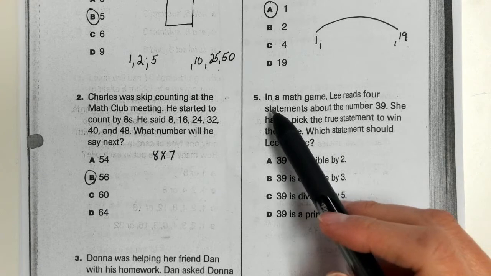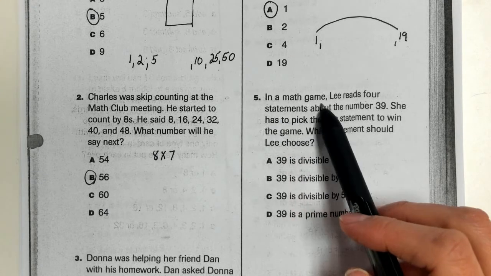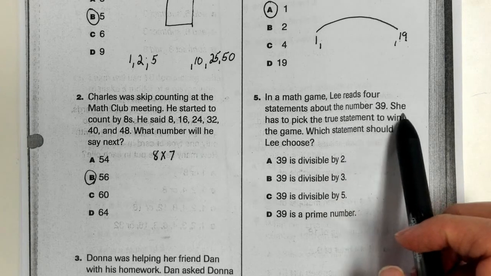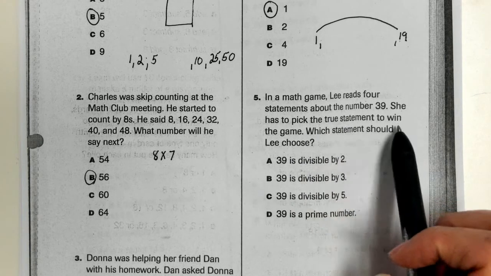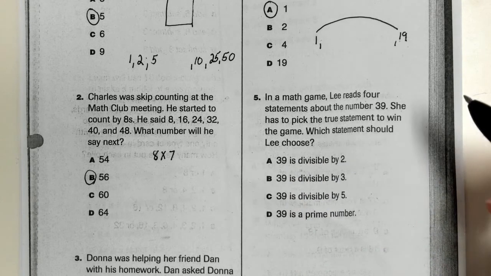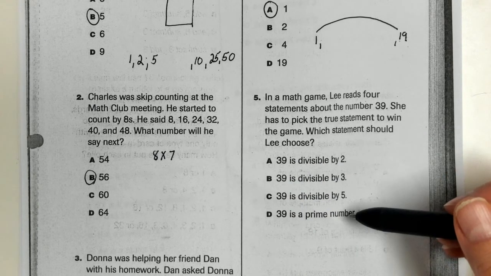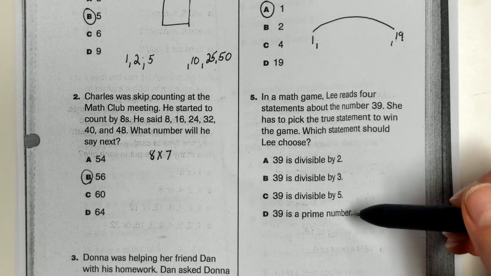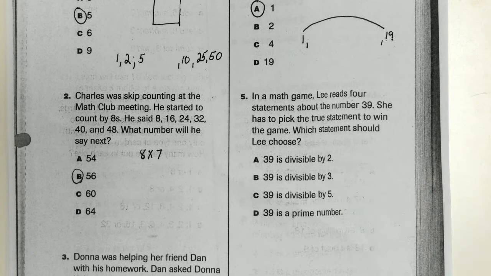All right, number 5. In a math game, Lee reads 4 statements about the number 39. She has to pick the true statement to win the game. Which statement should Lee choose? So here, this is checking whether or not I know my divisibility rules.